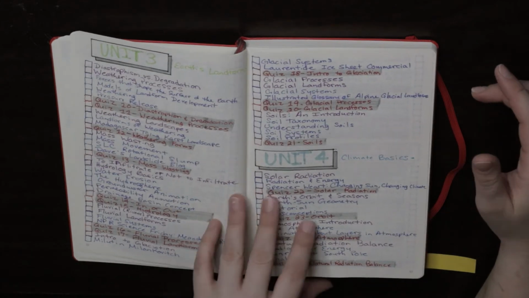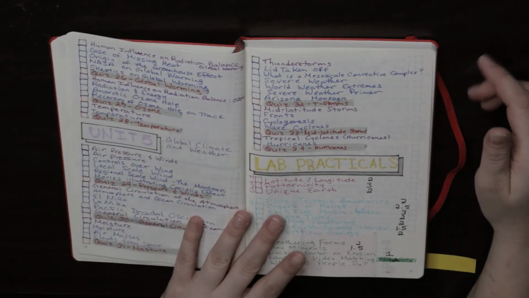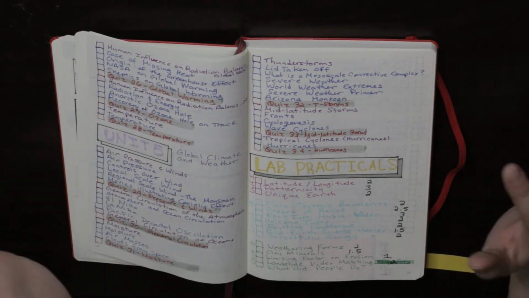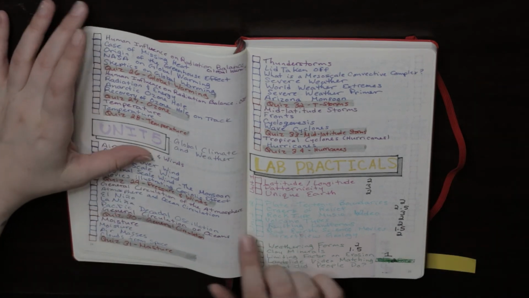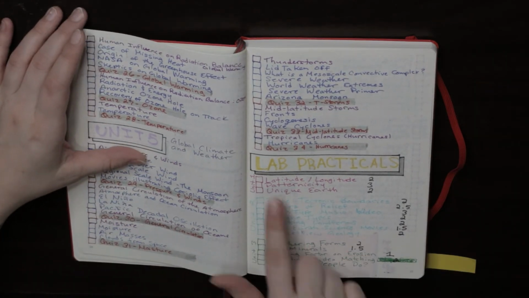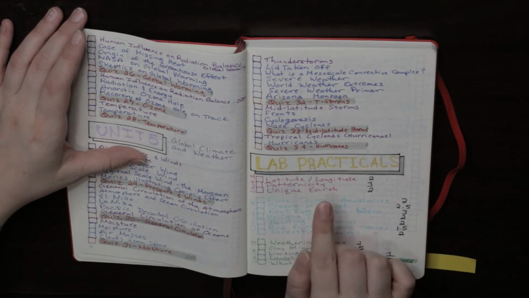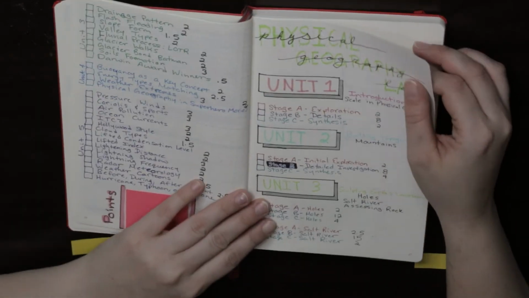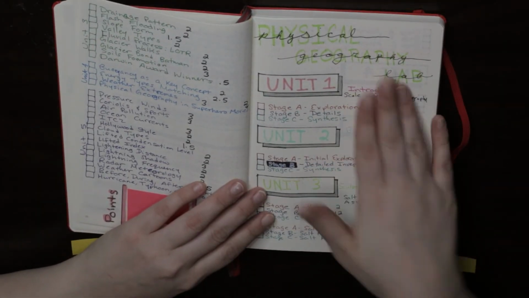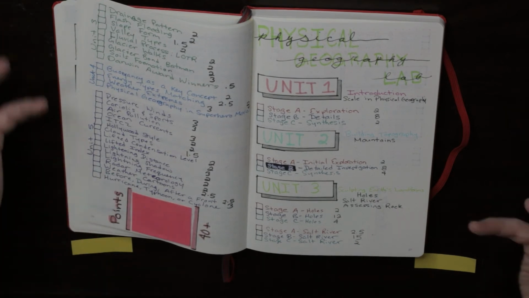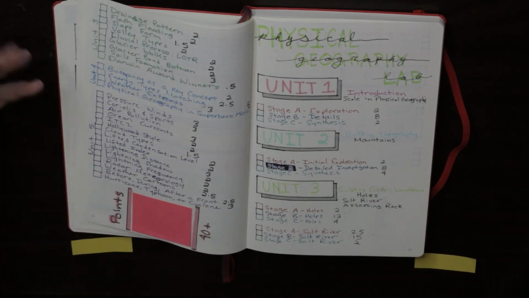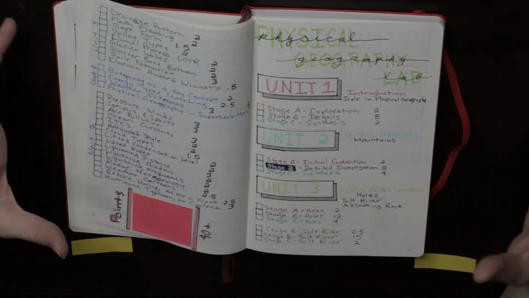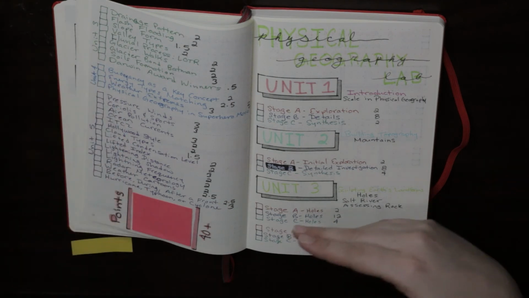So I just continue this on for the next couple of pages, and then I have these things called lab practicals for my physical geography class. And all I did for this was write down the different lab practicals, and I coordinate the lab practicals in the color of the unit that it's associated with. So then I have my physical geography lab class. And because the two are connected, I decided to keep with the same colors for the different units so I know how they're related to the other class.